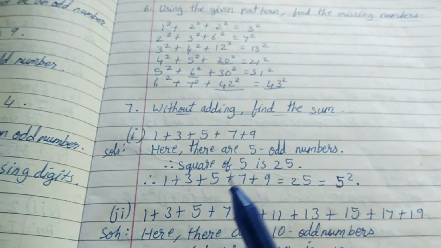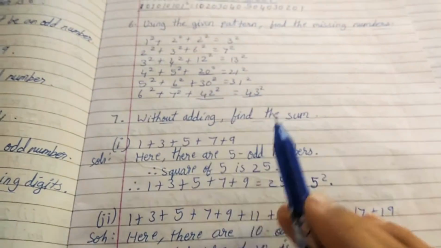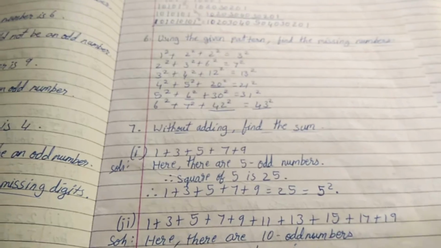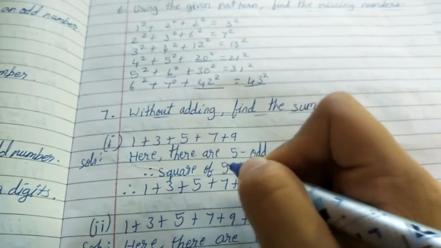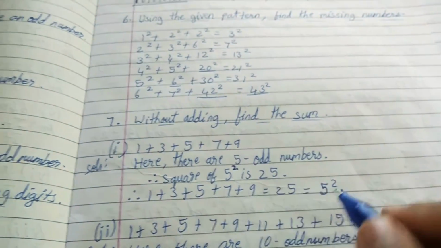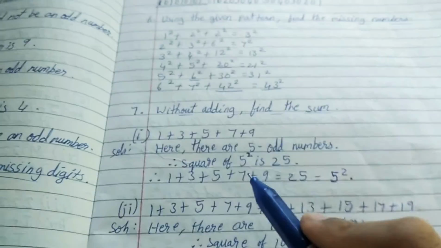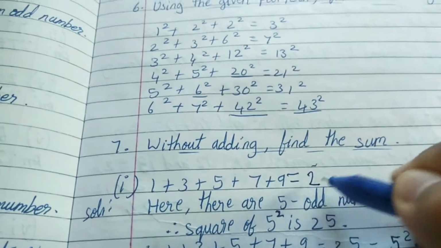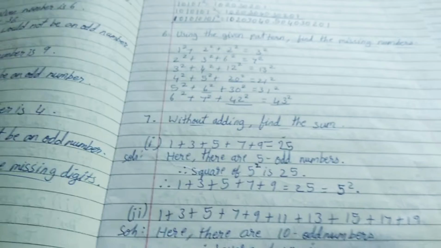There is a pattern here. There are 5 odd numbers, so you should make the square of it. 5 square is 25. So the sum of these 5 odd numbers is 25.